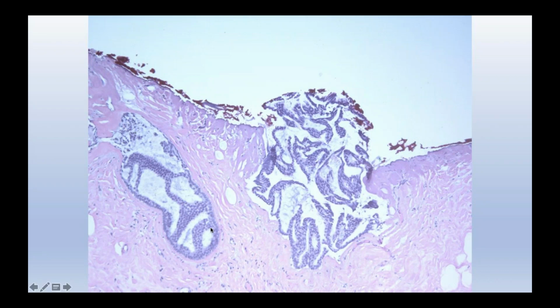This gland here of DCIS is not touching the ink. That's probably about 1 millimeter, but you can see this cluster of DCIS is right at the ink. So this would be an indication probably to go back.